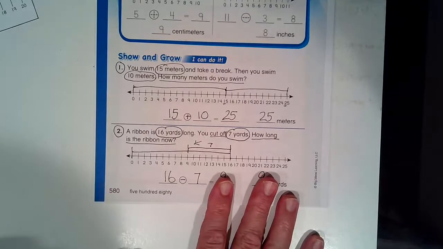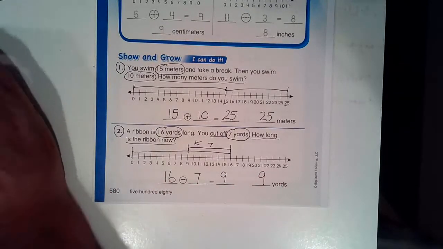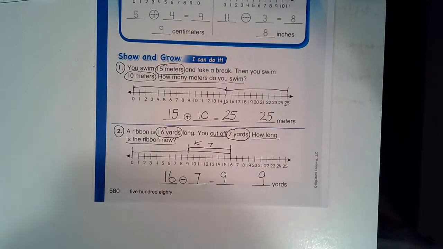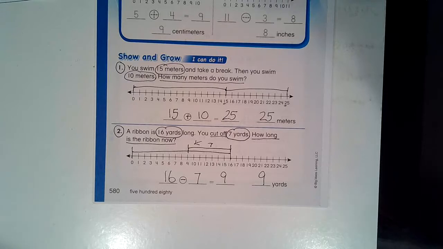All right. In your books on page 583, I want you to do page 583 on your own, and any review pages that you would like to do that would help you get that information into your brain. All right. Thank you very much. Review and refresh is on 584.